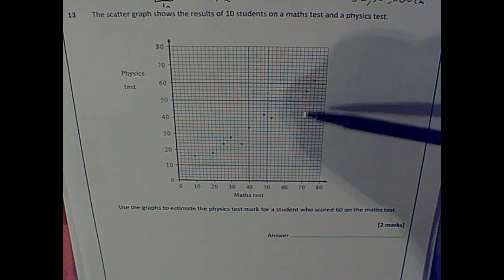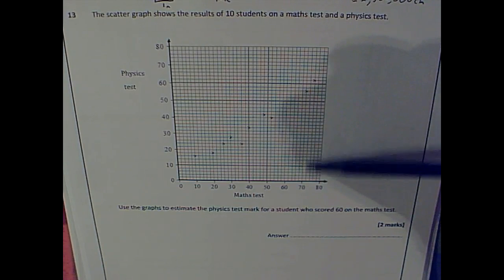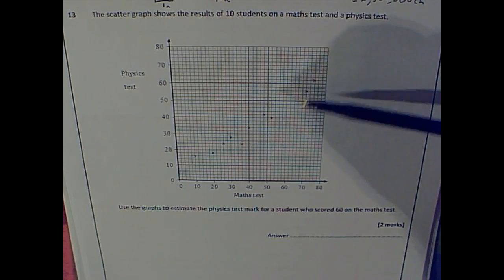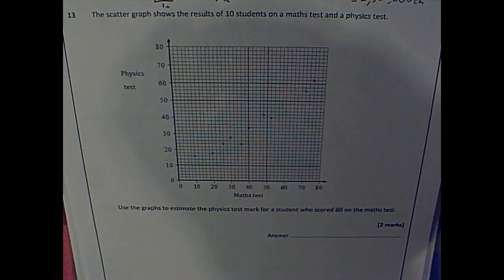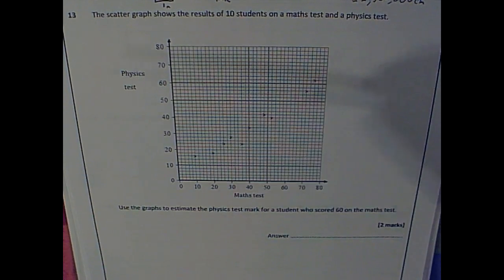This student here got 70 on the maths test, 56 on the physics test, etc. Use the graph to estimate the physics test mark for a student who scored 60 on the maths test.